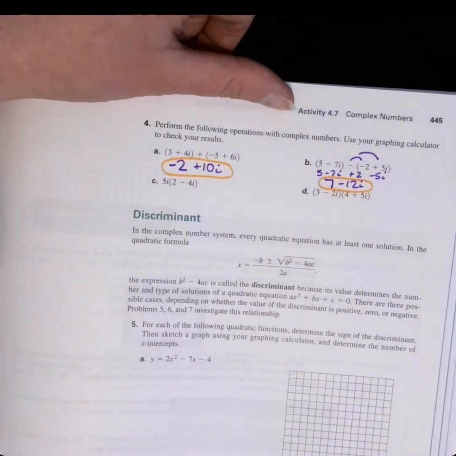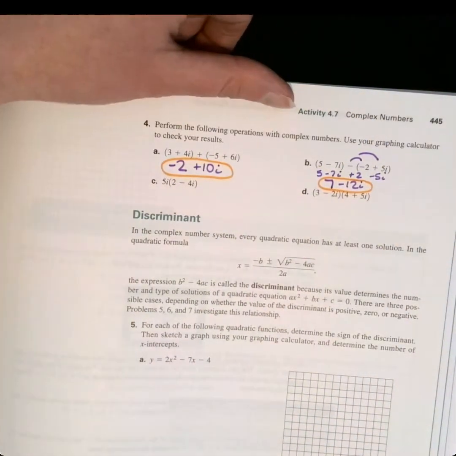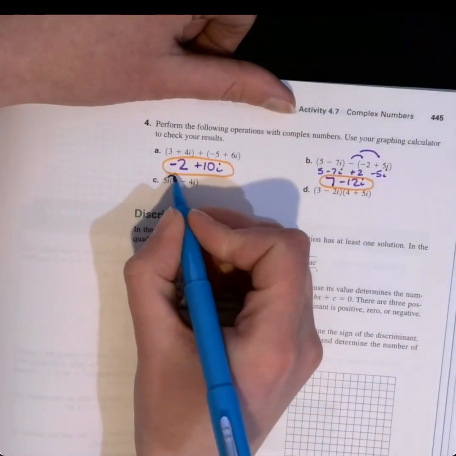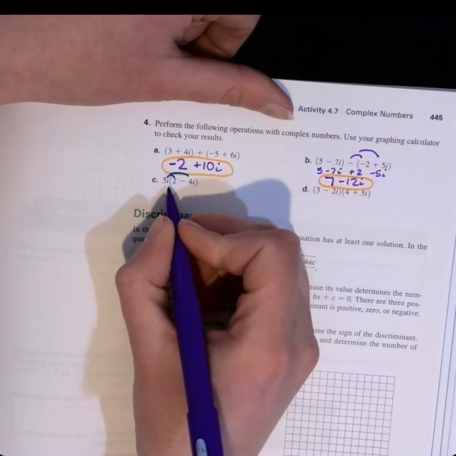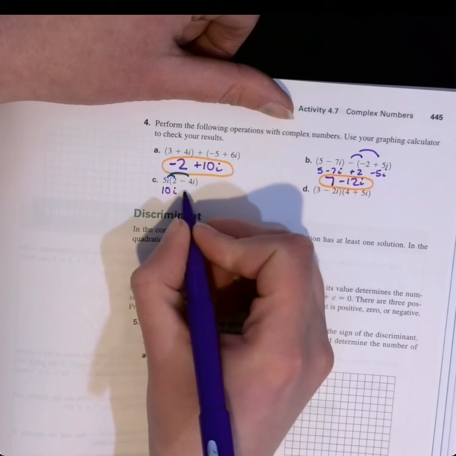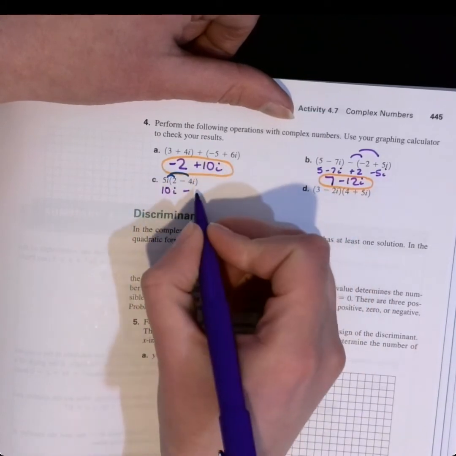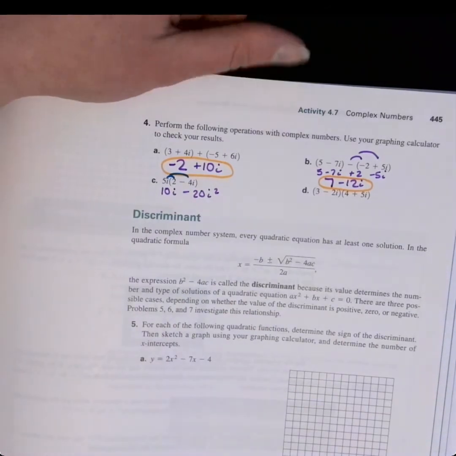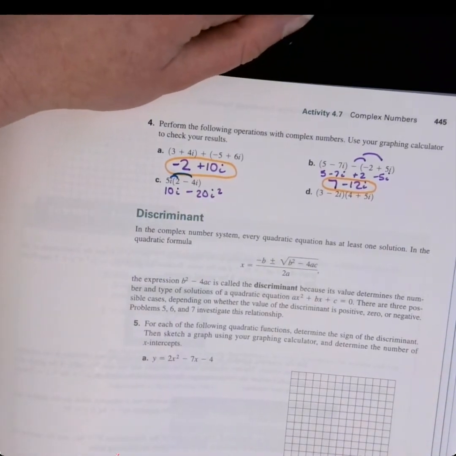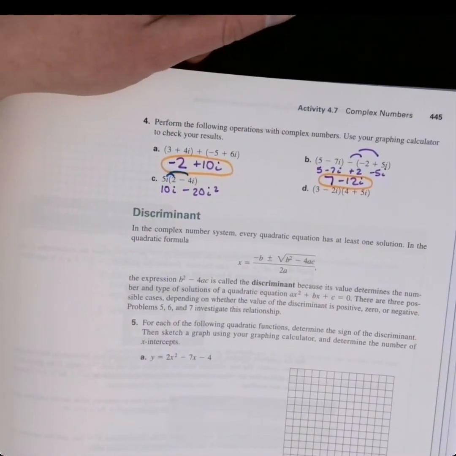And now we're going to distribute again when we get to the multiplication. This is a monomial distribute. So we're going to take 5i times 2, that's going to be 10i. And then 5i times 4i is going to be 20i squared. Now, if I was doing a polynomial distribute, if I had 10x minus 20x squared, I would have been done.